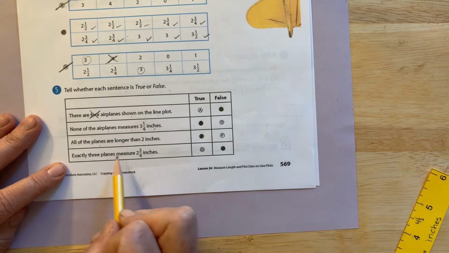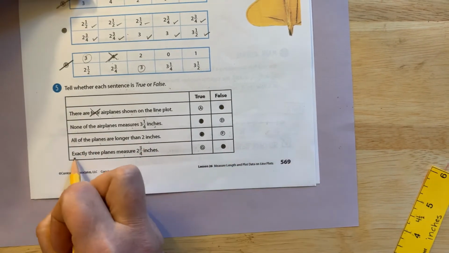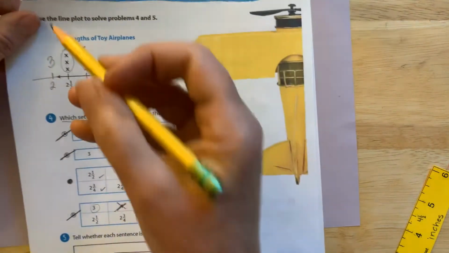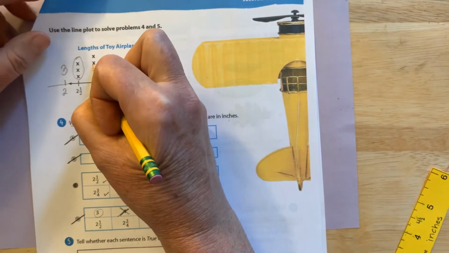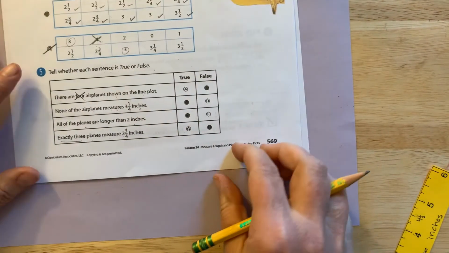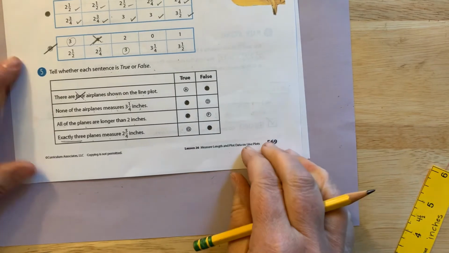Exactly 3 planes measure 2 3/4. Okay, exactly 3 planes. Let's see. 2 3/4. 1, 2, 3, 4. There's 4, not 3. So that is a false statement. So I colored in false.